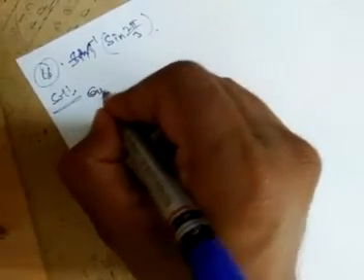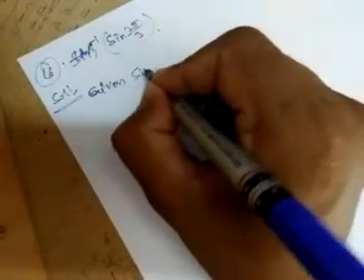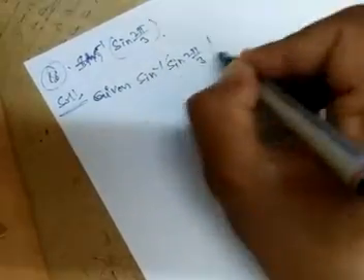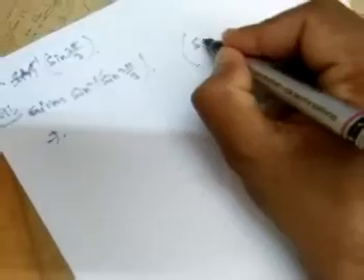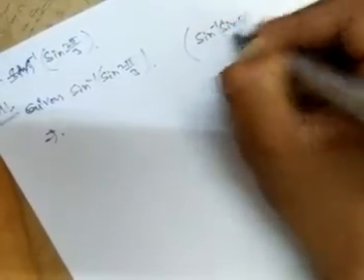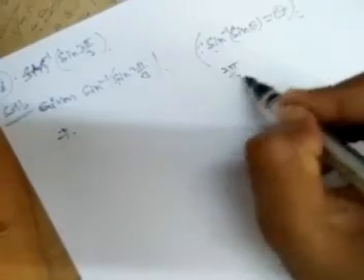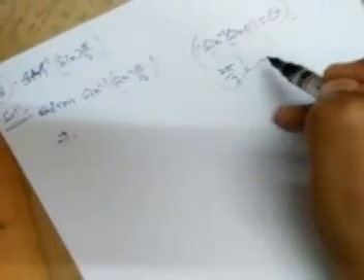Given sine inverse of sine 2 pi by 3 equals, actually once you observe here, sine inverse of sine theta gives us theta. If you apply this formula here, then you get sine inverse of sine 2 pi by 3, directly we will get this answer, 2 pi by 3.